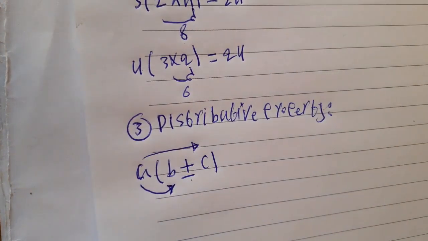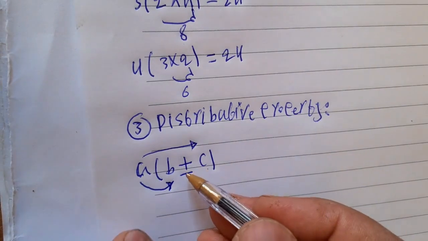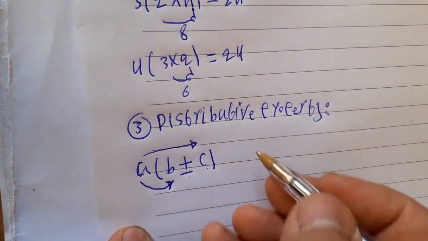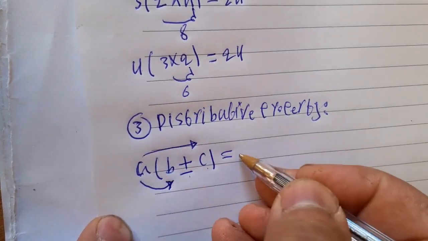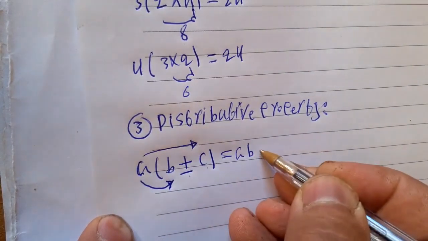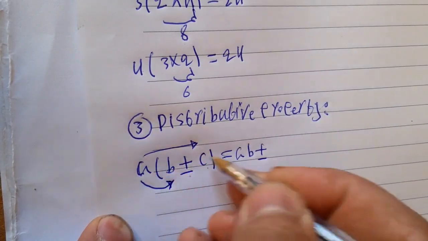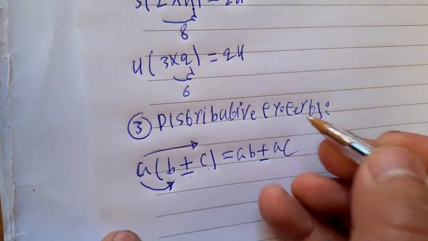Finally, we do plus or subtraction. A times B, positive or negative, A times C.